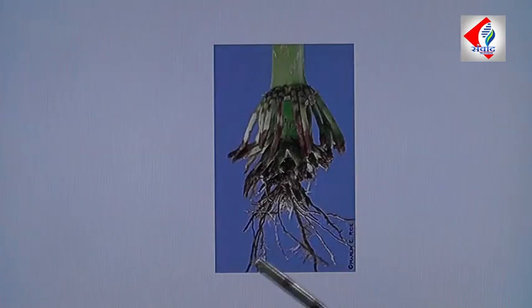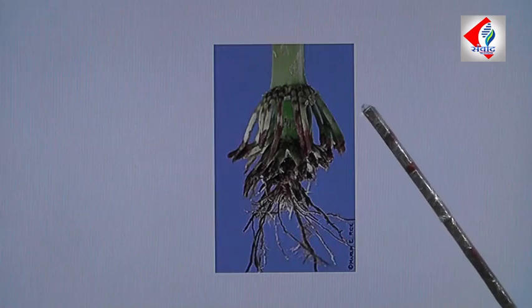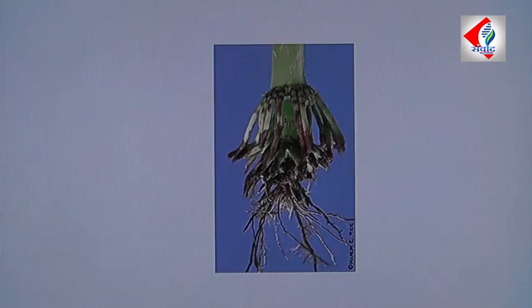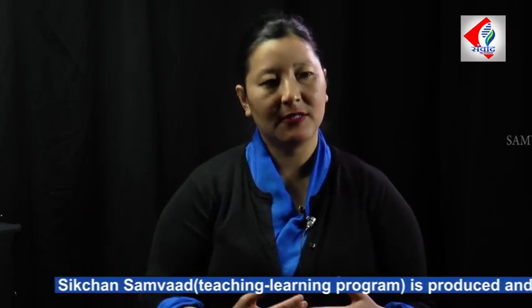Now you'll also notice that these are roots. These are also roots, a type of root known as prop roots. They help to support the plant. Please also remember that those plants which have reticulate venation mostly have a taproot system. So just try and connect reticulate venation with the taproot system, and parallel venation with the fibrous root system.